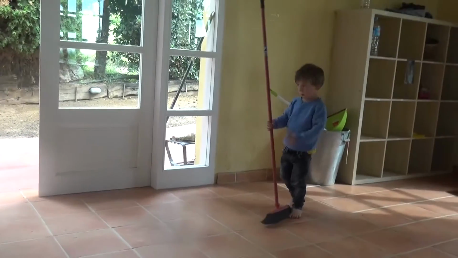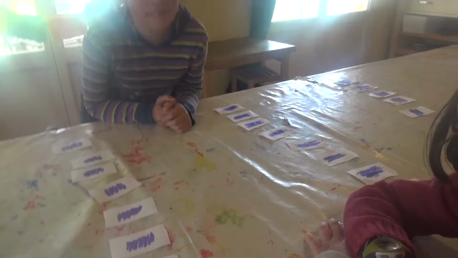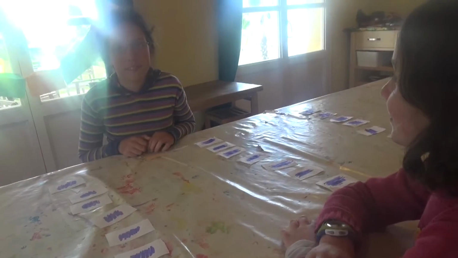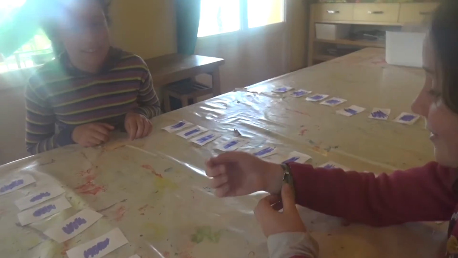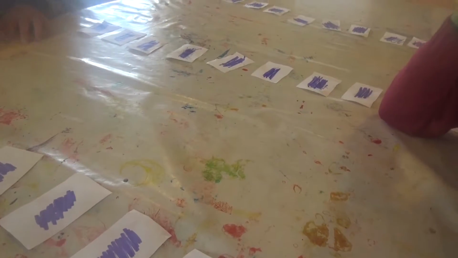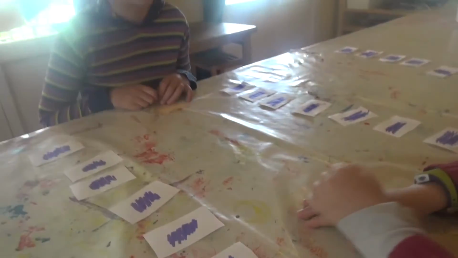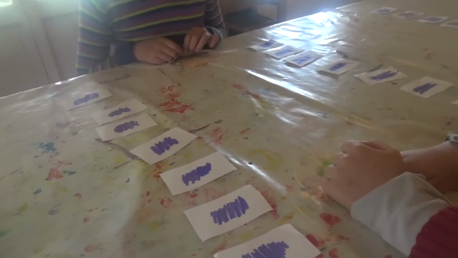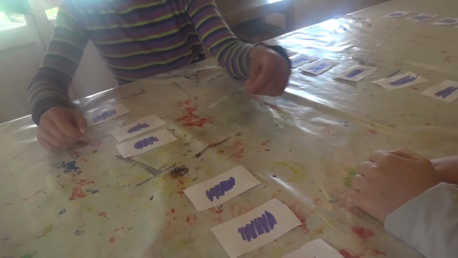Right, so today we're playing measurement families, because we're going to be checking links between centimetres, fractions of metres and metres. Okay, so it's the student's turn to start. She's going to show you what to do.